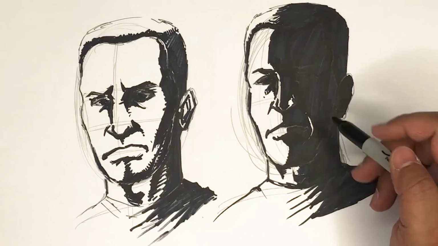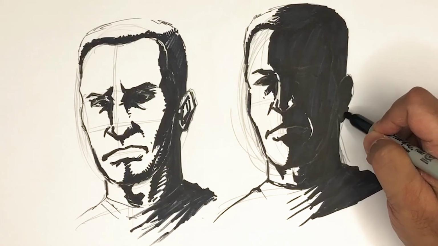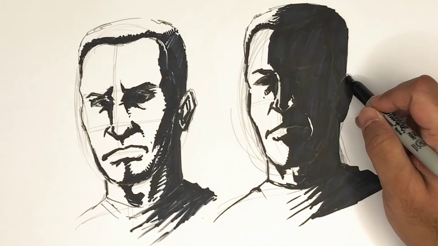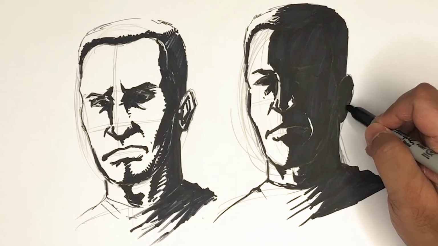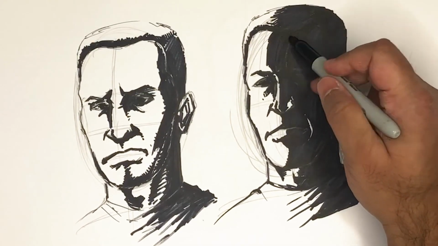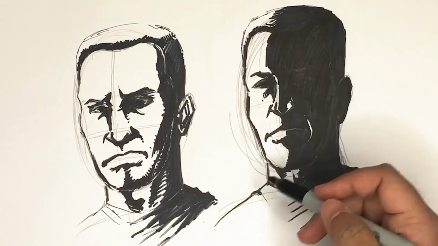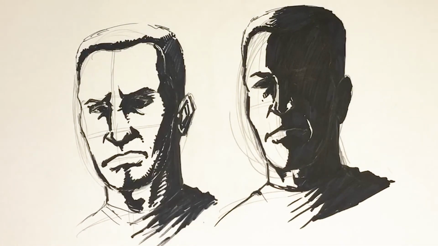My preference in this case, if I had to pick one as a striking illustration, would be this one. But depending on the purpose, depending on the light, depending on the panels that are being illustrated, you might go with this one.